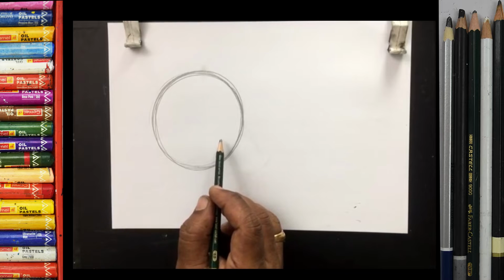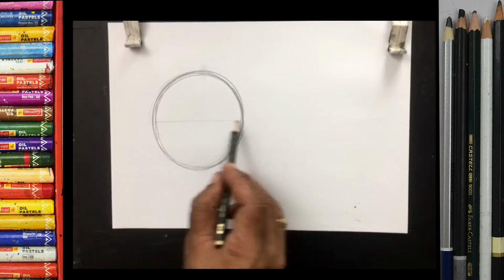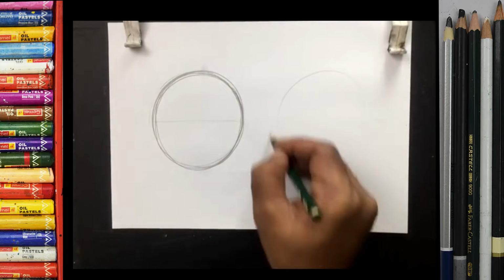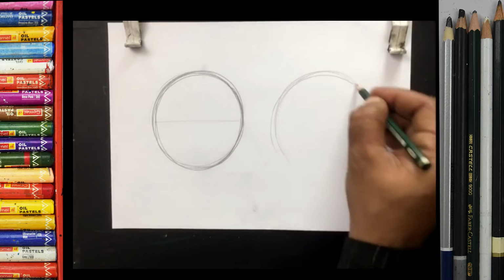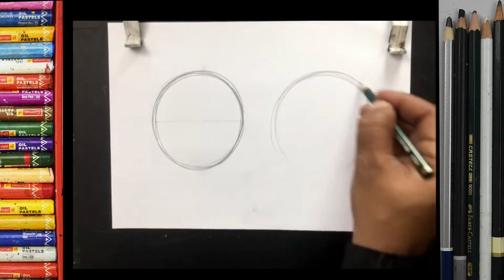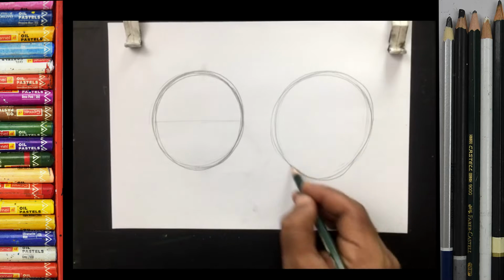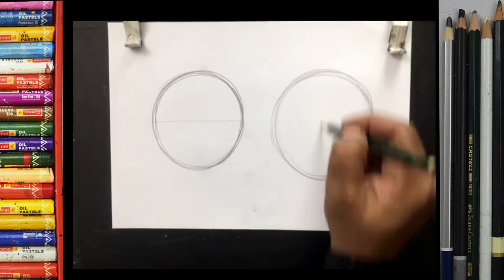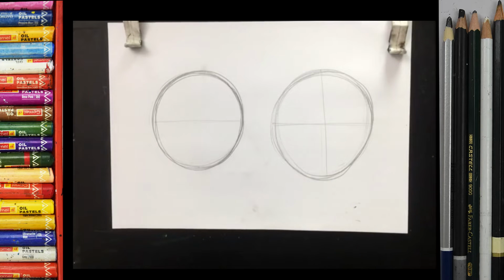Yeah, okay. So make it now. After that, here also I create the two characters. Okay, the same. Like this. Yeah, like this.